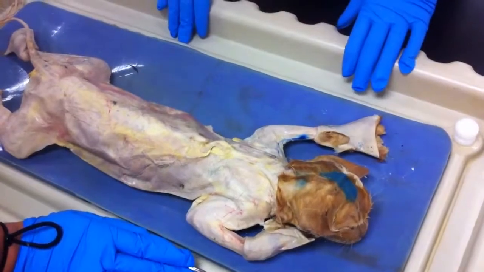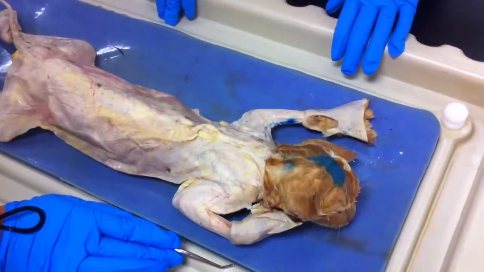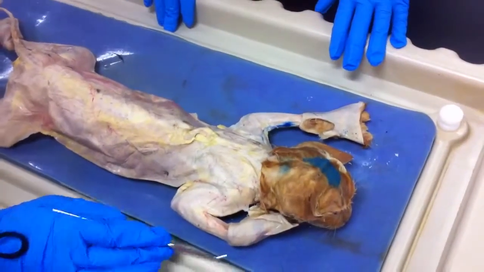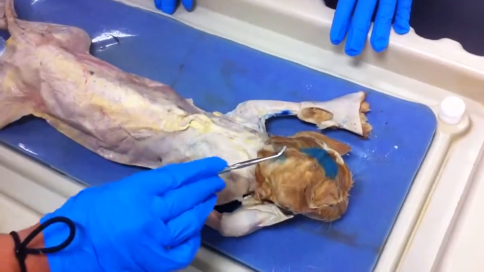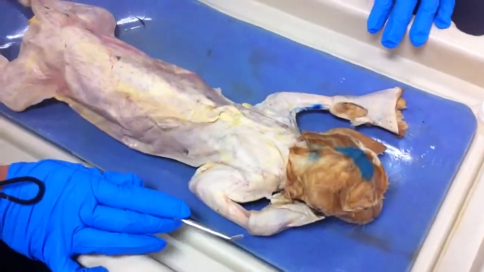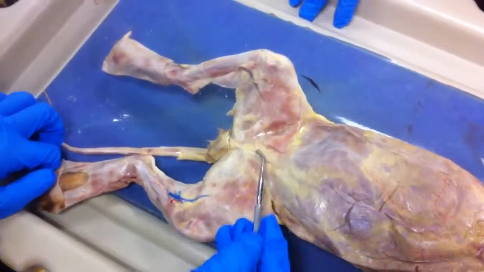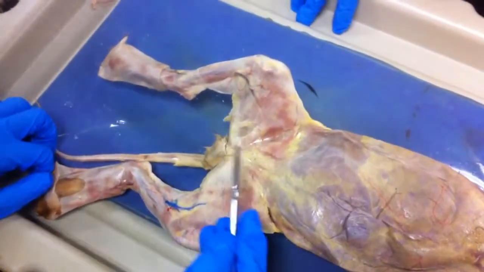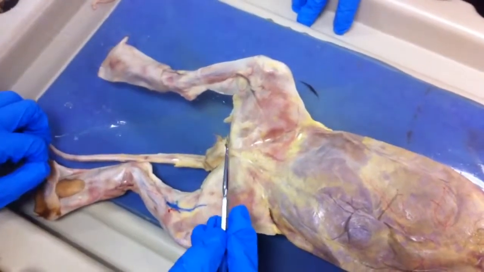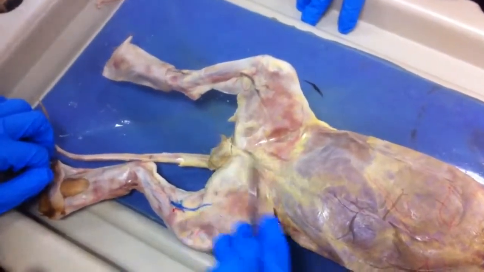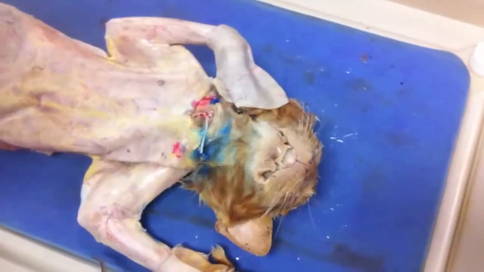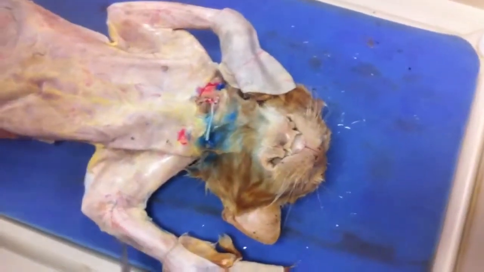What we are dissecting is a cat. The phylum is Chordata and the subphylum is Vertebrata. This is fur, which helps it keep warm. Alright, the specimen we have is a male, and this is the external reproductive system, and this is the testes and the penis.